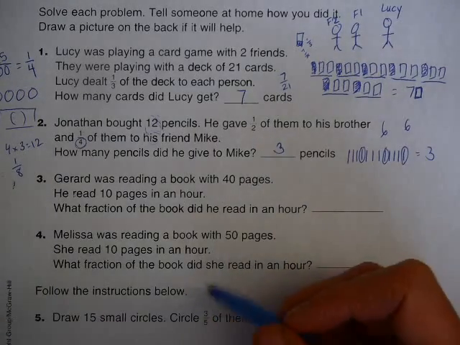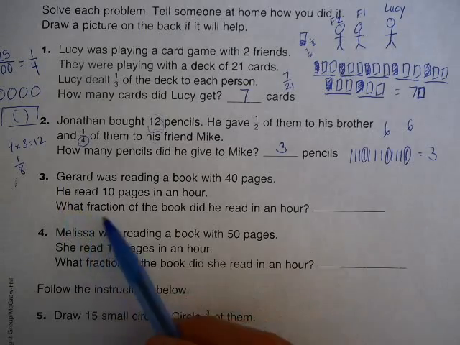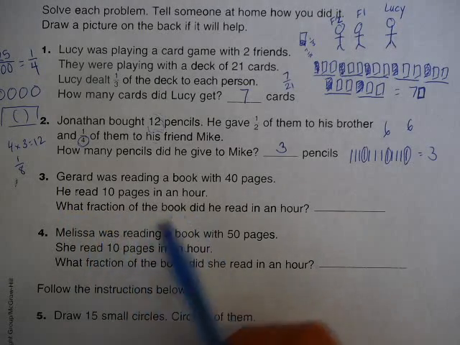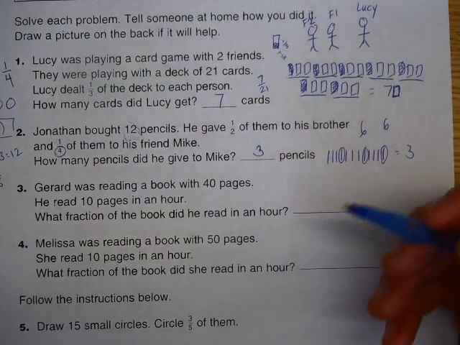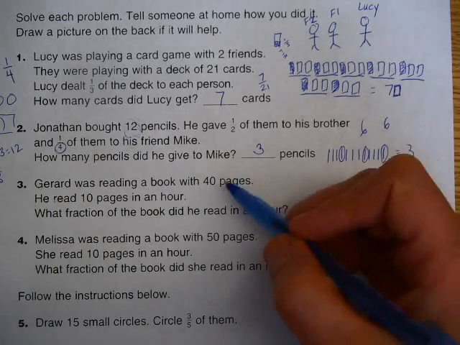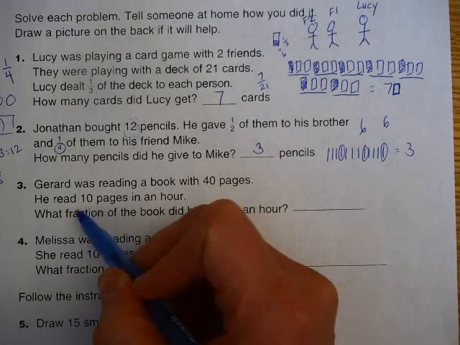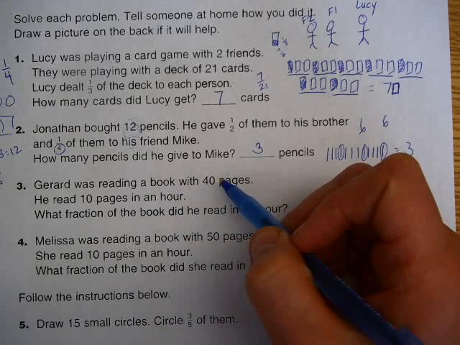Alright, so for number 3, this says Gerard was reading a book with 40 pages. He read 10 pages in an hour. What fraction of the book did he read in an hour? Okay, so if he read 10 pages in an hour, and there's 40 pages altogether, I can't just think about this 10 pages by itself. I have to think about it with this 10 pages related to 40.